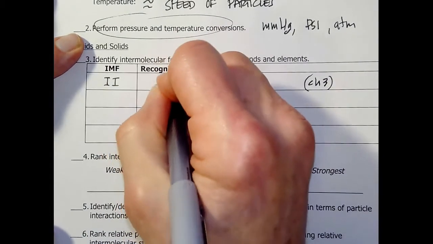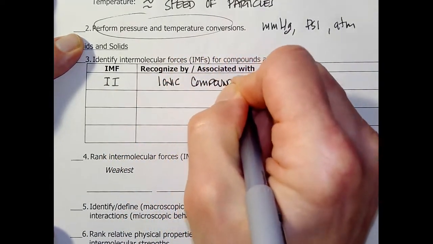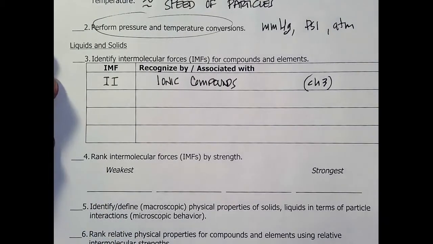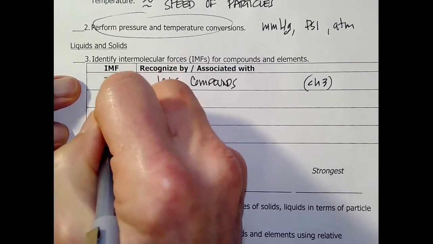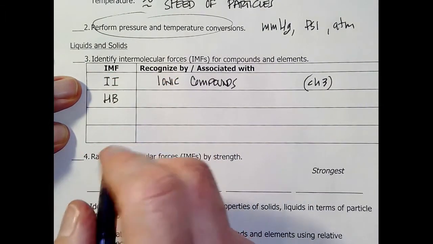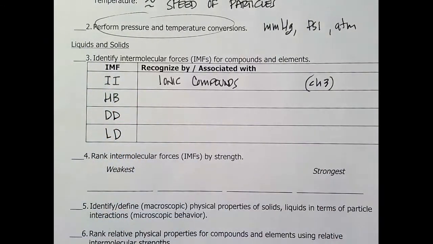Ionic compounds. We see an ionic compound, they're really strong interparticle forces. They're ionic bonds, so very, very strong. Then we looked at the things in this chapter and we said, well, then we go hydrogen bonding, a lot weaker, but the strongest of the weak forces, then dipole, and then London dispersion.